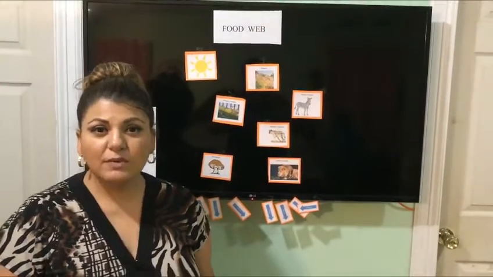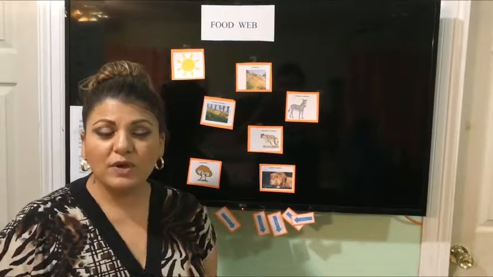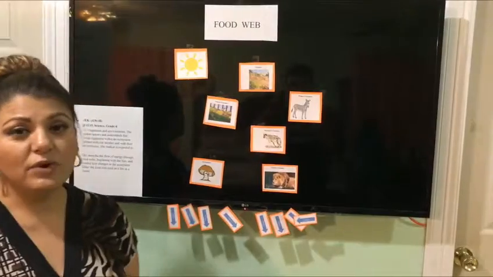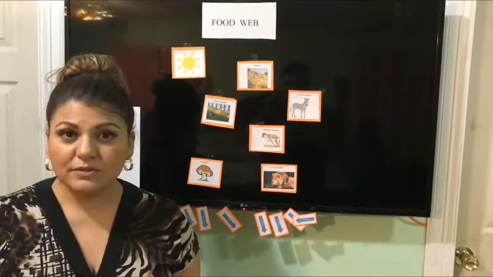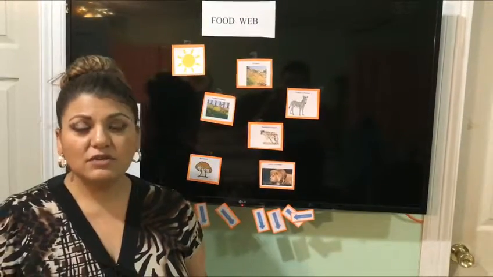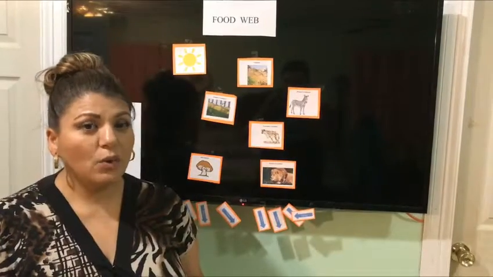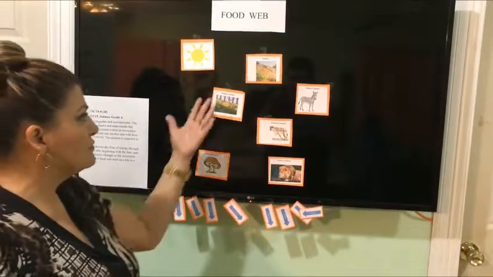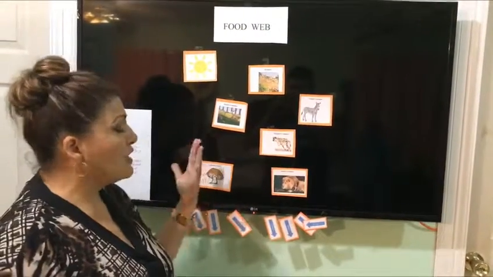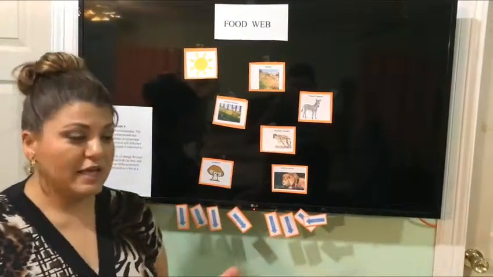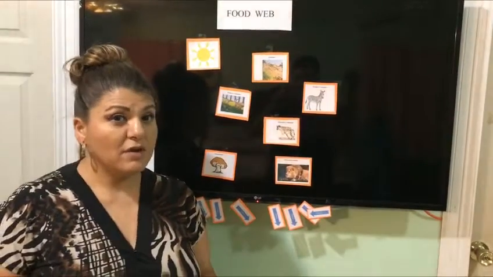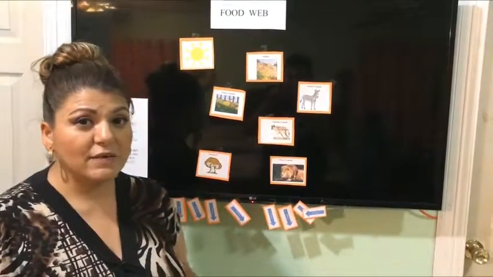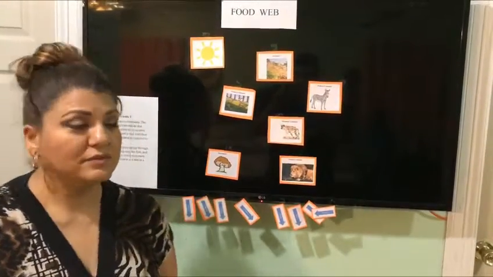My name is Shapa, and today we're going to talk about the food web and how we create one. The most important thing in a food web is the arrows, because the arrows show the energy flowing from one organism to the other. And here we have organisms. The vocabulary words we're going to study are the producer, the primary consumer, the secondary consumer, the tertiary consumer, and the decomposer. Here we have the grass, boys and girls.